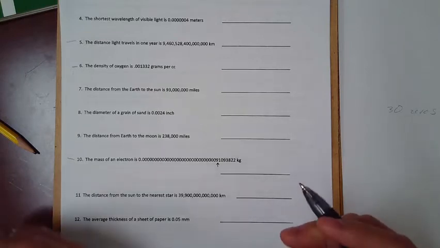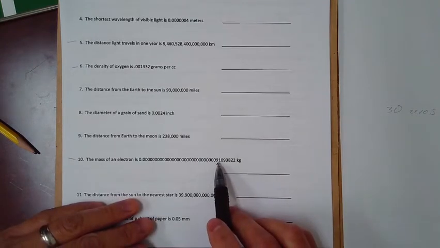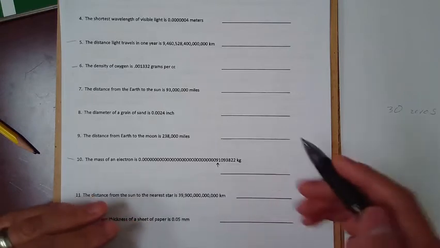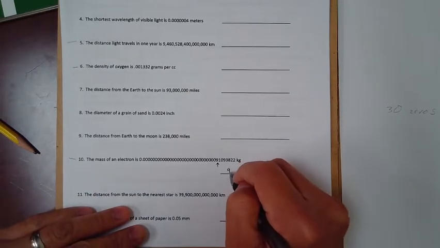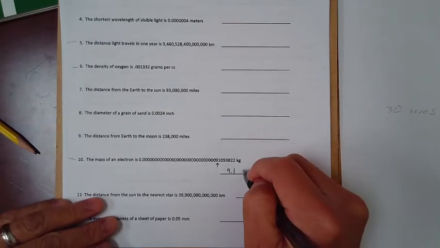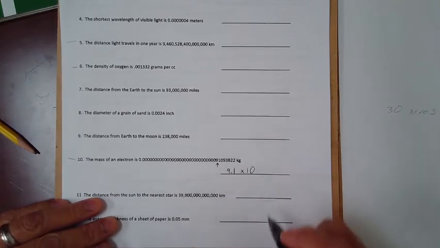Now you can't do that on iExcel. On iExcel, you'd have to write 9.10938822. But here we're just going to round to 1 decimal. 9.1. So I have 9.1 as my coefficient times 10.